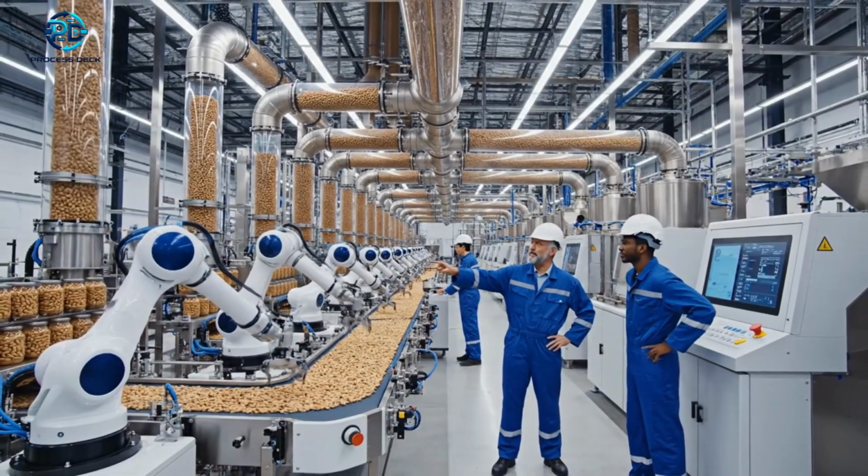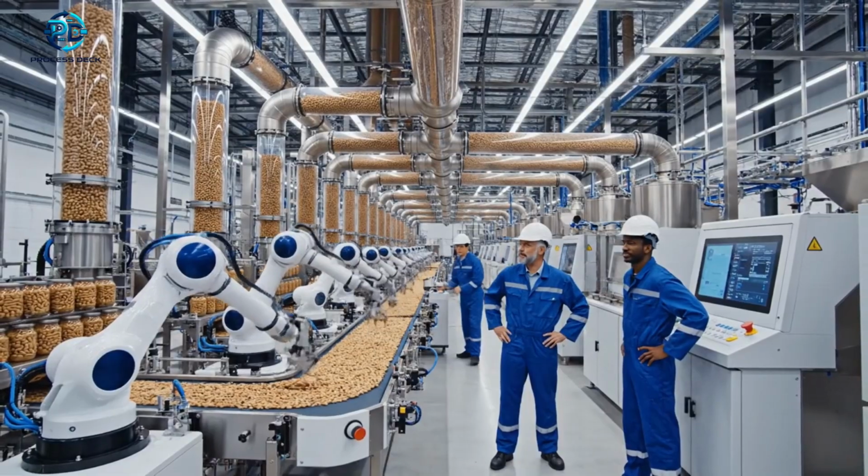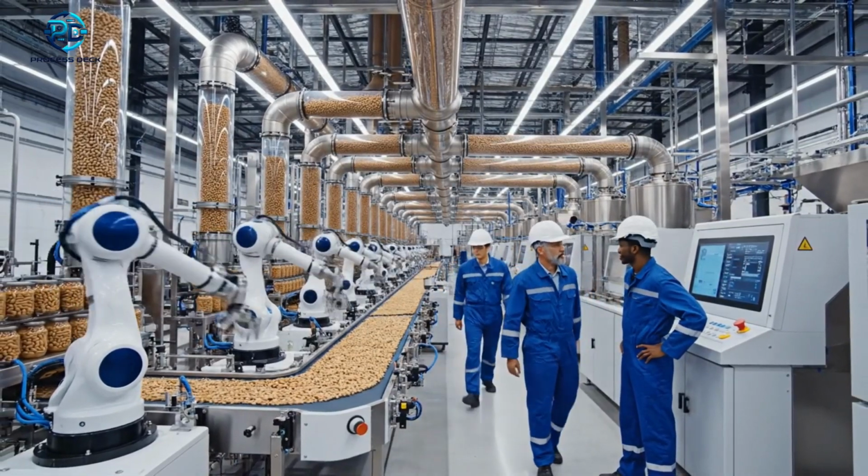The throughput data for this batch looks excellent. The new robotic calibration seems to be working perfectly.